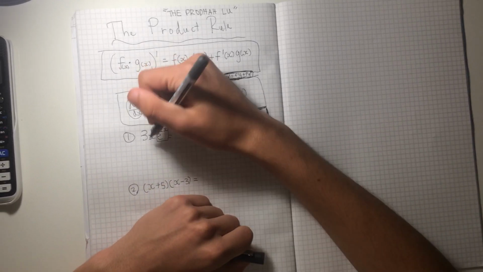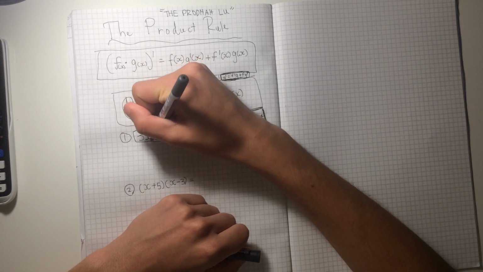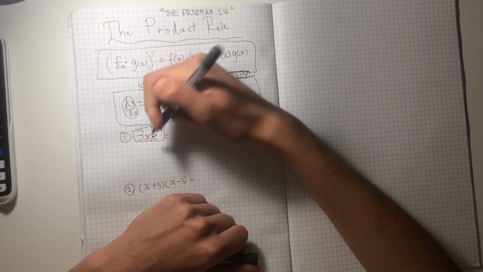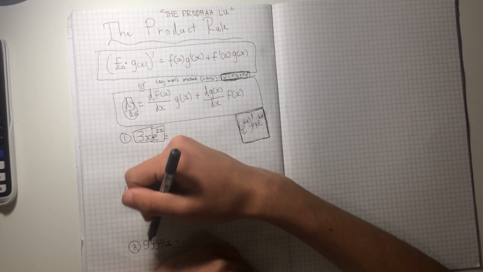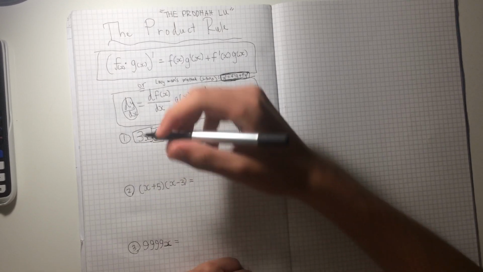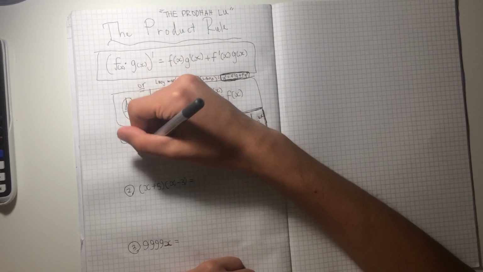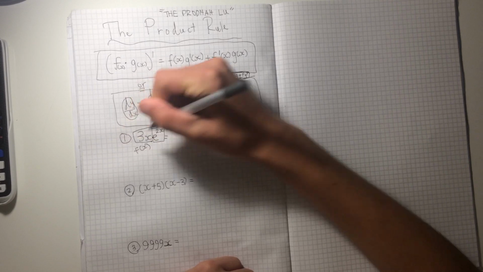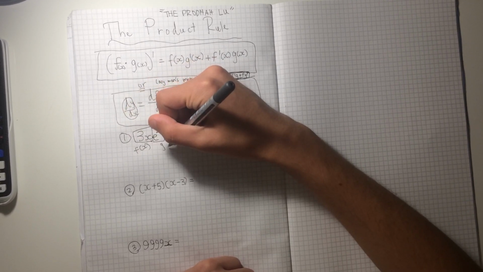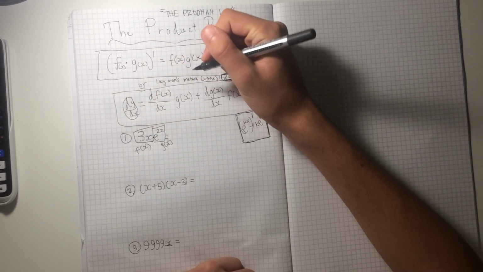So in this example, we have 2 functions multiplied by each other. And by the way, those 2 functions can be anything. Here we've got a very simple function, but it can be expressed as a product. So we can say f of x is 3x, and e to the 2x is g of x.